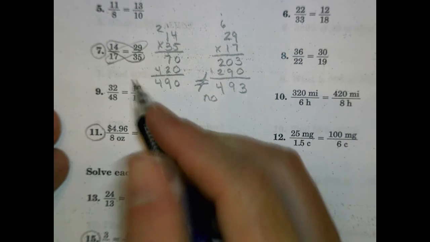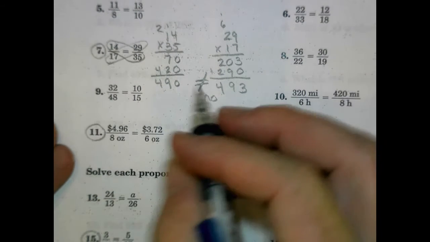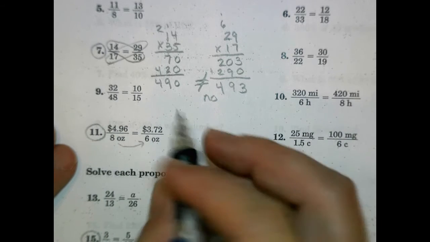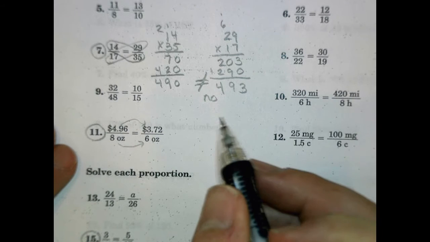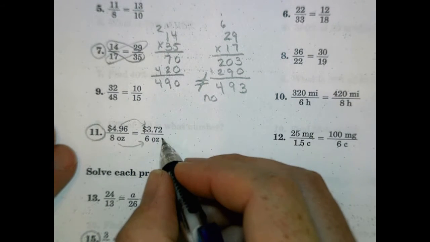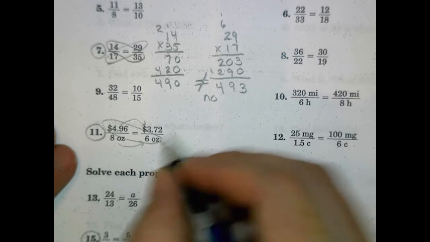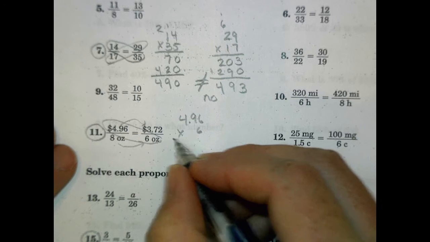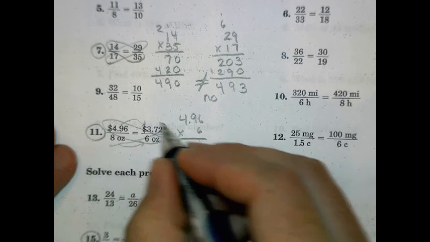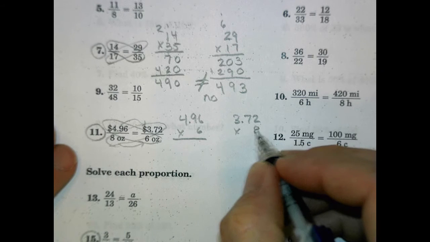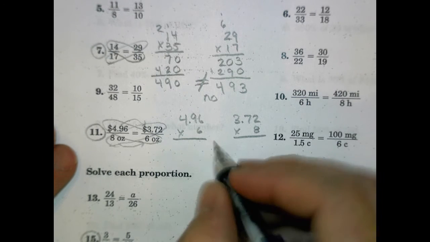I wanted to do 11 because it's a decimal, your favorite things. Okay, do I see a quick relationship between 8 and 6? Not really. Between these and those? Not really. So I'm going to have to do the multiplication cross products here. So I'll do 4.96 times 6 on one side. Then I'll also do 3.72 times 8 on the other side. And we're trying to decide if these two are going to be equal.